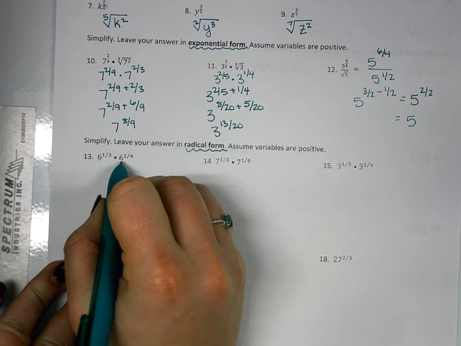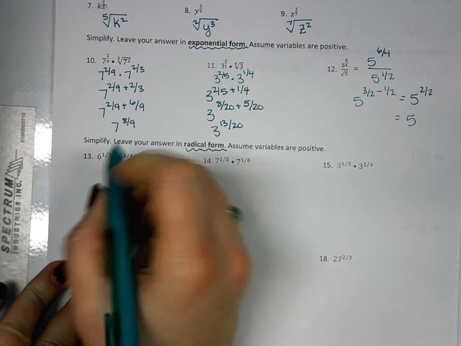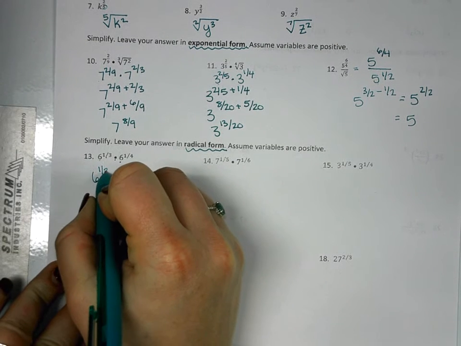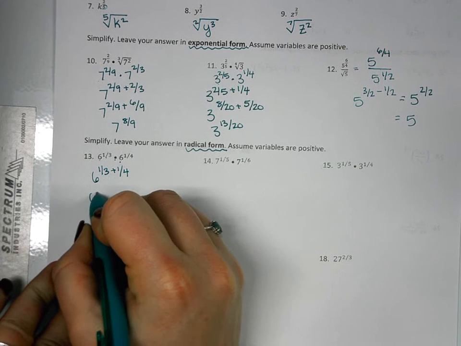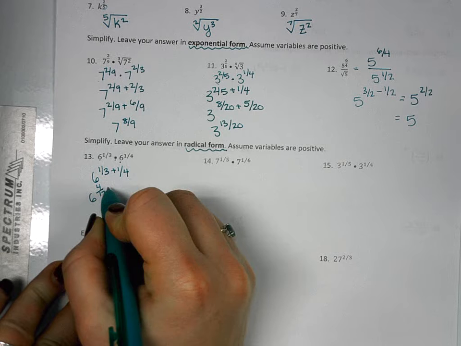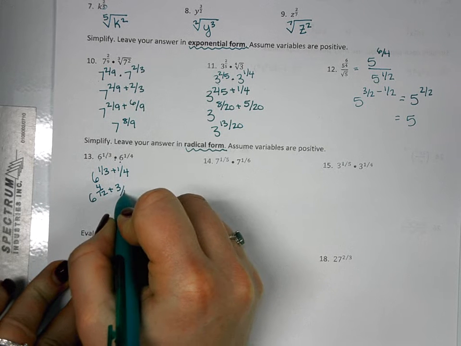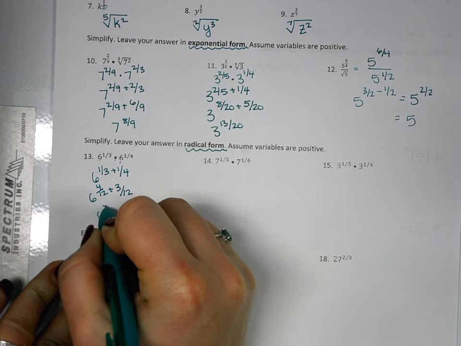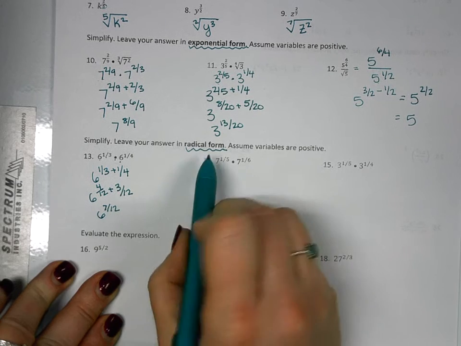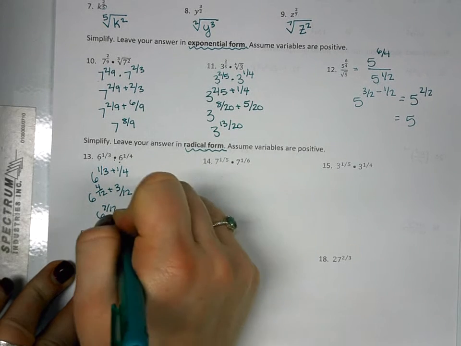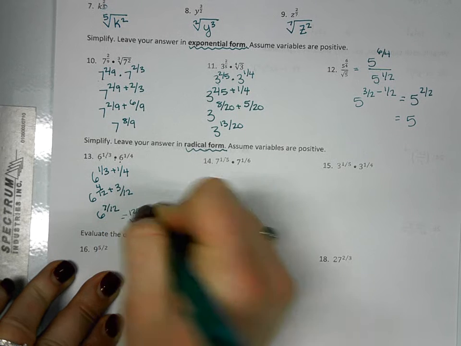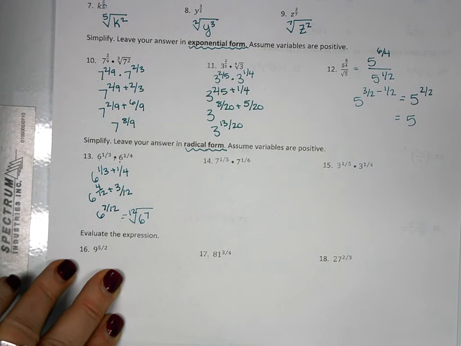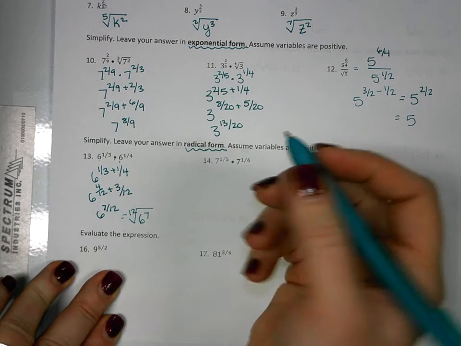So like bases being multiplied, we add the exponents. We have to get a common denominator, which in this case would be 12. So we'll have 4/12 plus 3/12, so 6 to the 7/12. But we have to do radical. So that means we're going to do the 12th root of 6 to the 7th. And then in your calculator you can figure out what is 6 to the 7th to get your final answer.